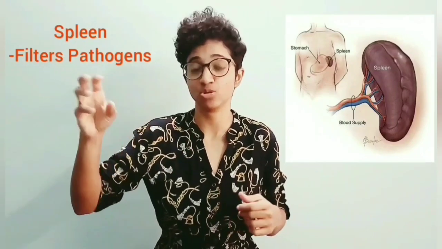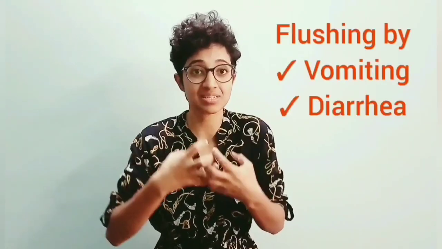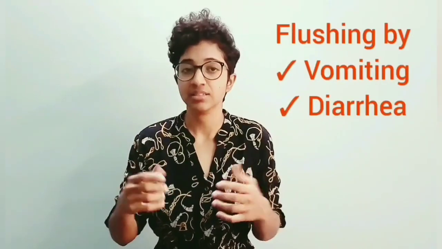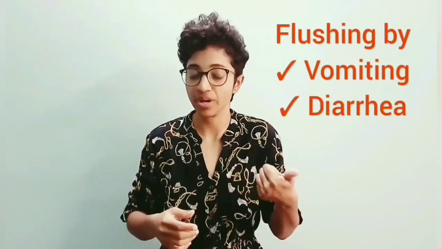So what does the spleen do? The spleen filters the pathogen when it is circulating inside the blood. Flushing out also happens when the muscles contract and relax. The air inside the muscles will flush out the pathogen outside, examples include vomiting and diarrhea.